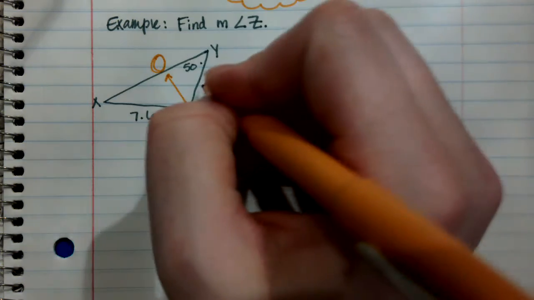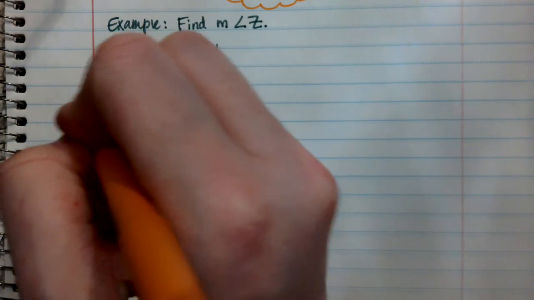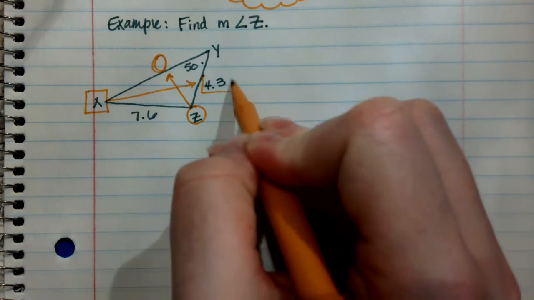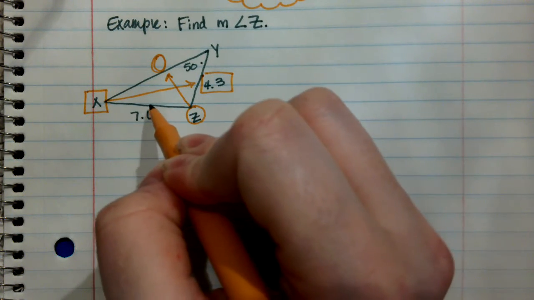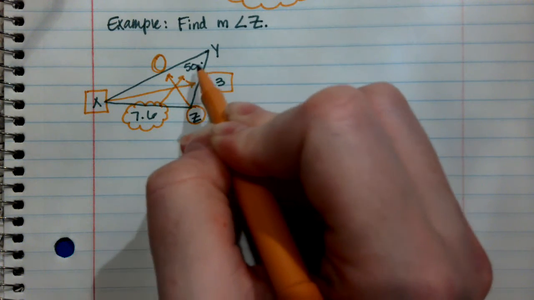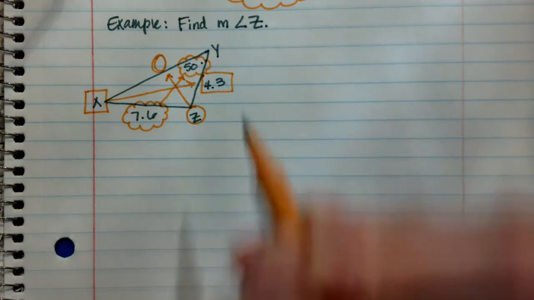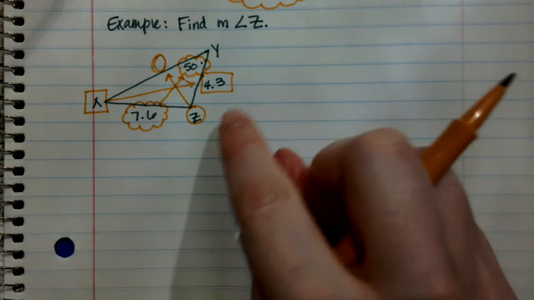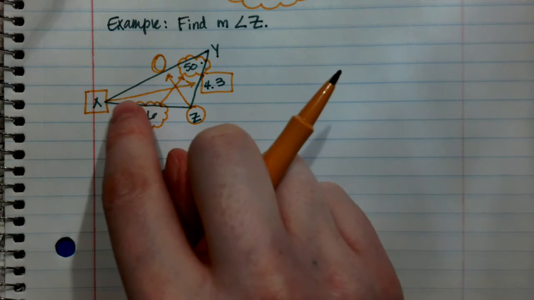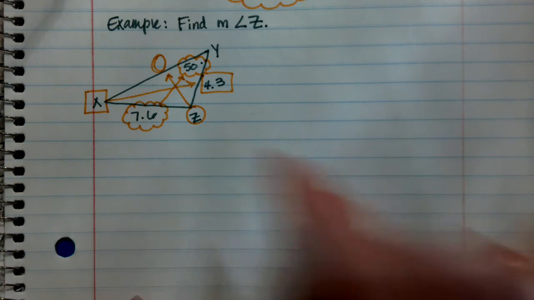So in order to do that, I'm going to use x and 4.3 and then 7.6 and 50. So you can see I didn't have enough information to use z directly, but if I find my other angle, I can find z at the very end.